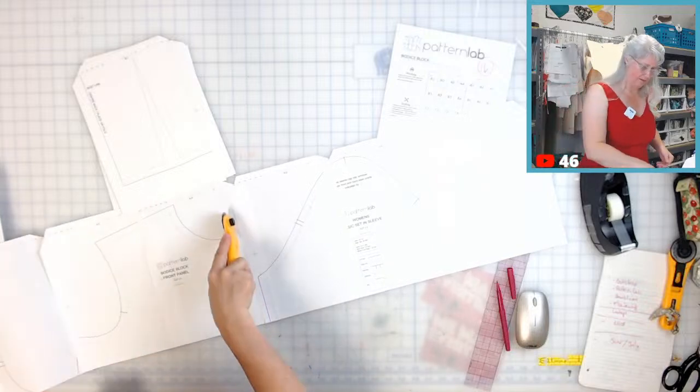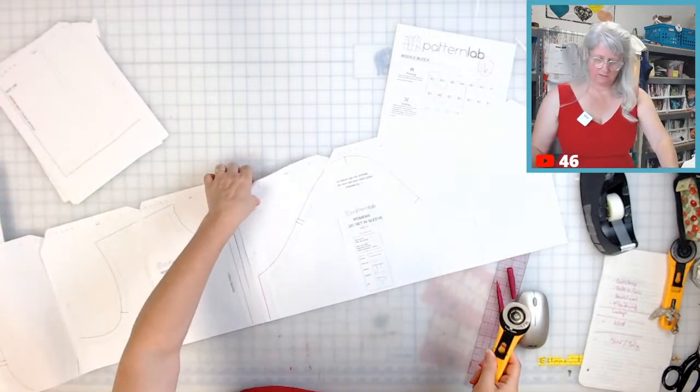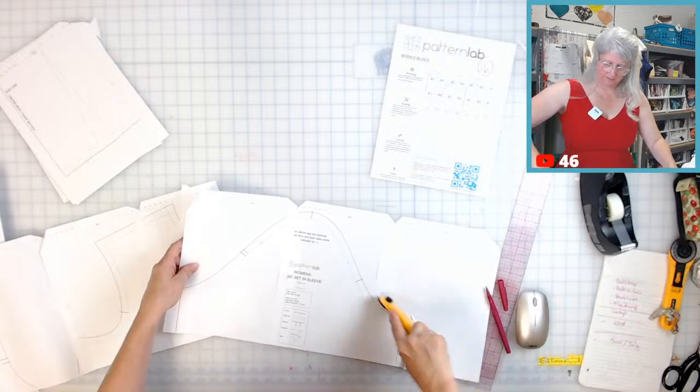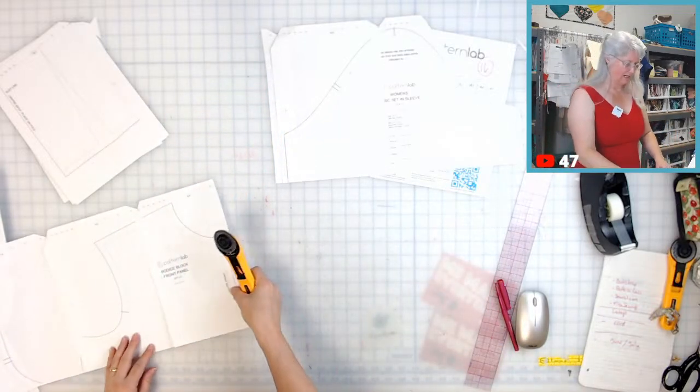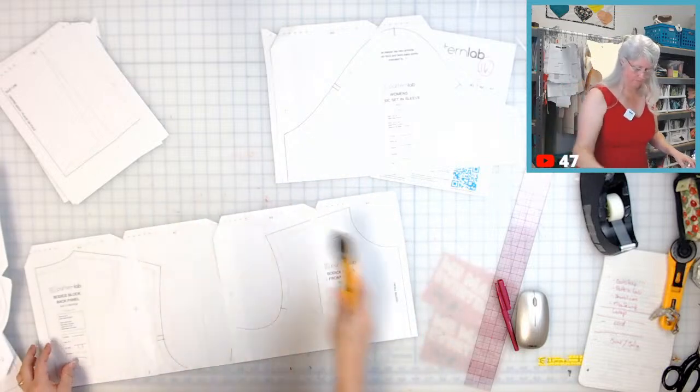I always cut my things away. I know it's a little nerve-wracking for some folks that I do this, but my table is so tiny now, you know?